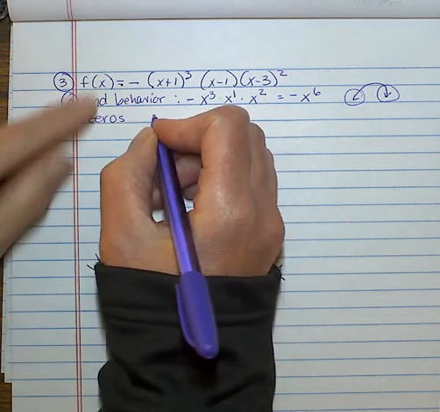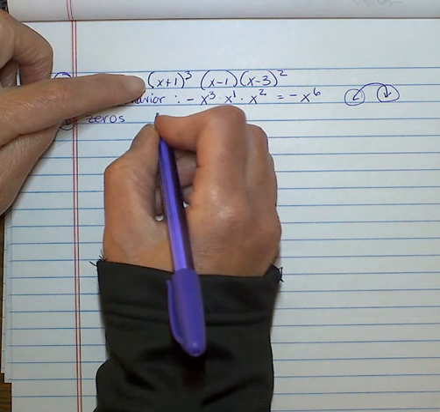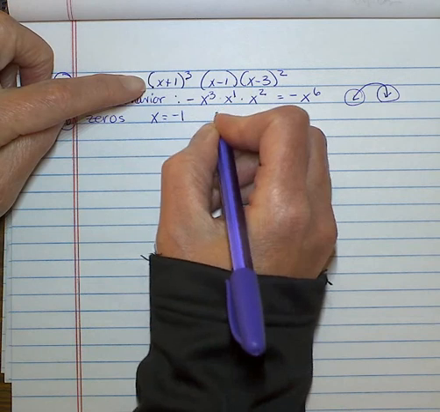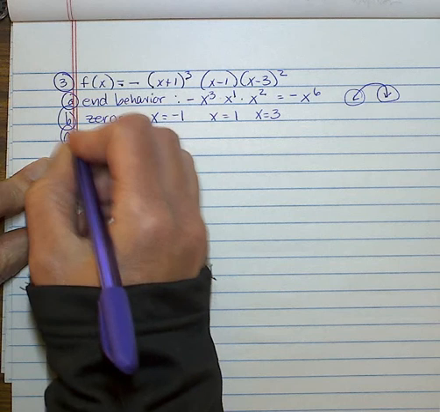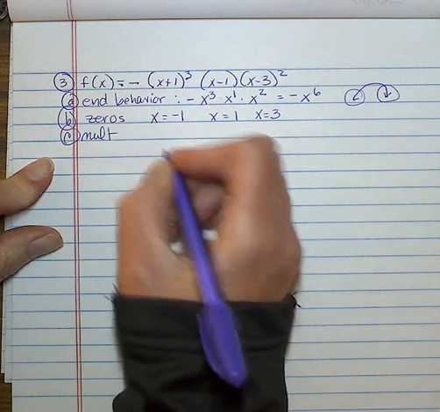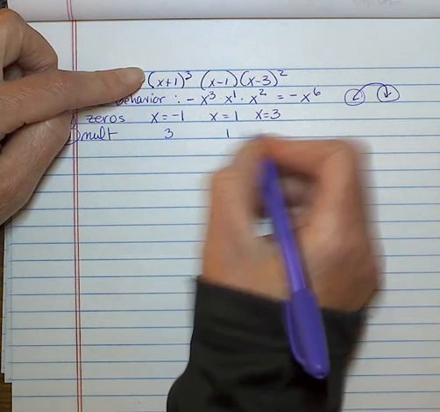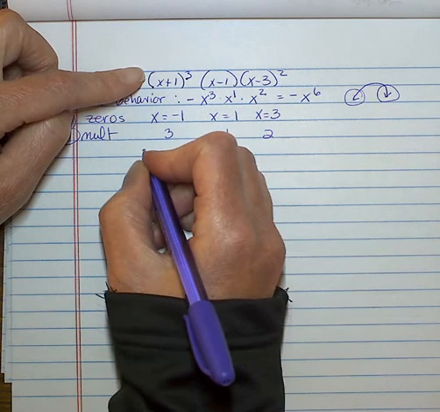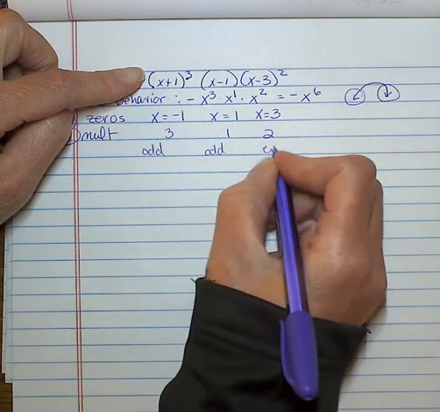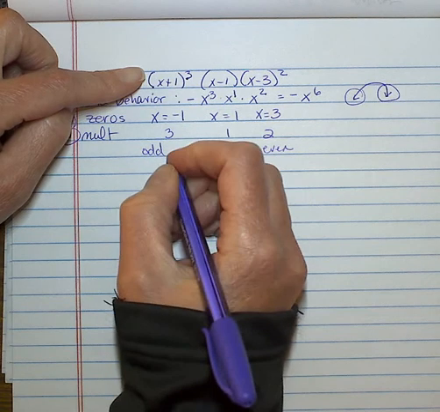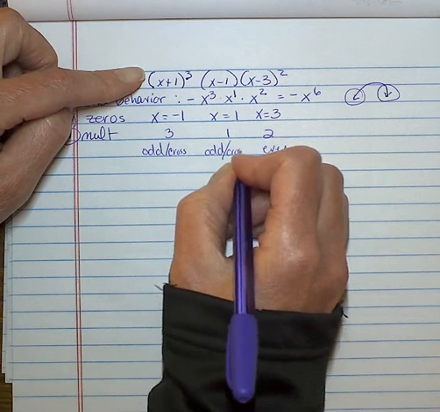Okay. Letter B, find your zeros. Okay, the negative doesn't come into play here. Still looking at what's inside your factored polynomial here. So we'll get -1, we'll get a +1, and we'll get a +3. Multiplicity, last step. Multiplicity is 3, 1, and 2. So we have odd, odd, and even. And then if you remember correctly, odd will cross, and even will touch.